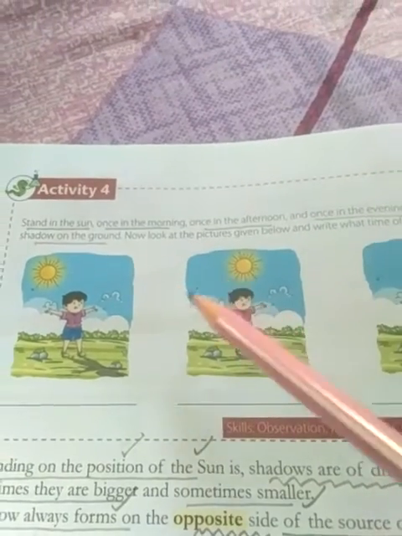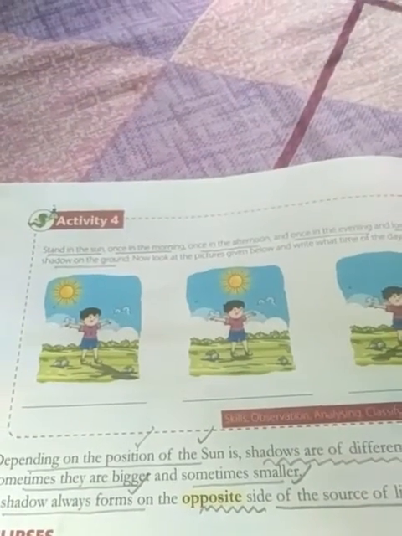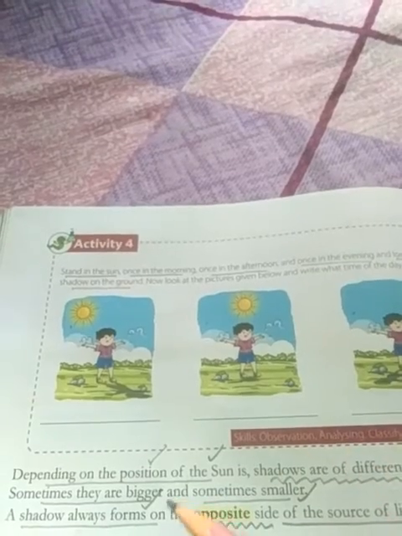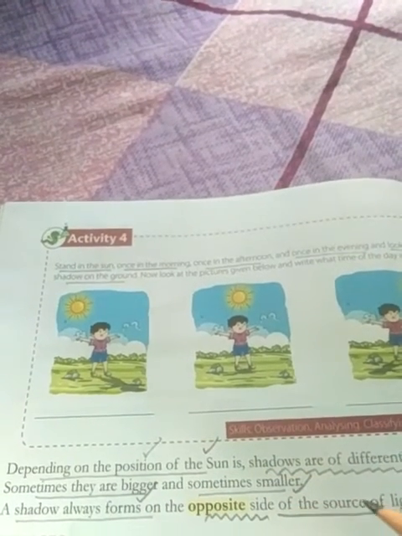That's why while we are standing in the sun, once in the morning, once in the afternoon, or once in the evening, we will discover ourselves that sometimes the shadow is bigger, sometimes smaller, and it occurs because of the different position of the source of light, the sun. And that's why we come across different sizes of the formation of the shadow. This is the first characteristic.